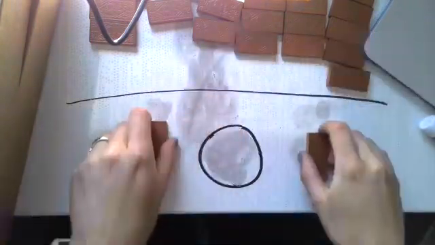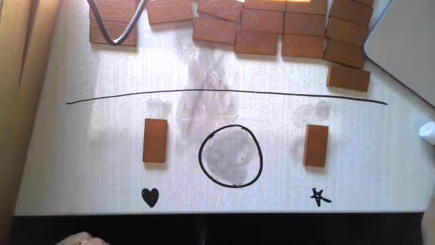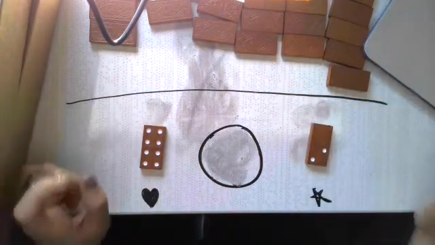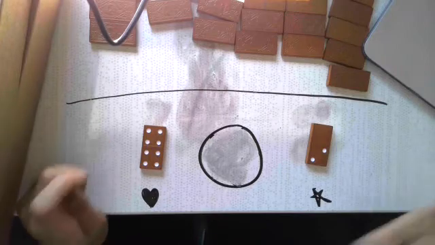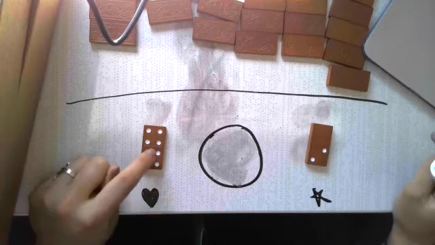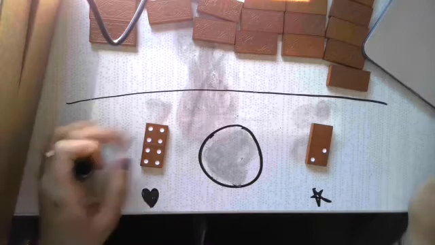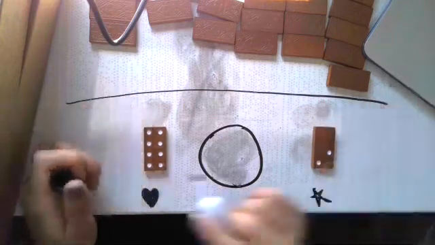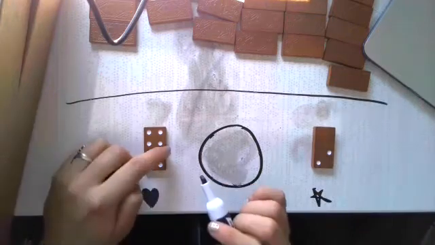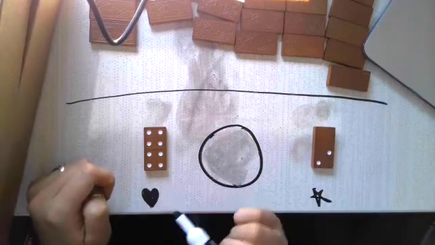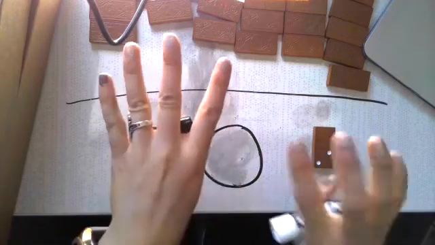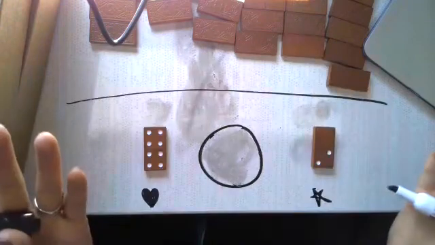All right, next to who's gonna win? Just by looking at it, who's gonna win? The hearts, because the hearts have more. This is called top draw. So the person who has the most amount of dots wins. Let's take a look. I can see 4 dots on this side and 4 dots on this side. My brain already knows 4 plus 4 is 8.